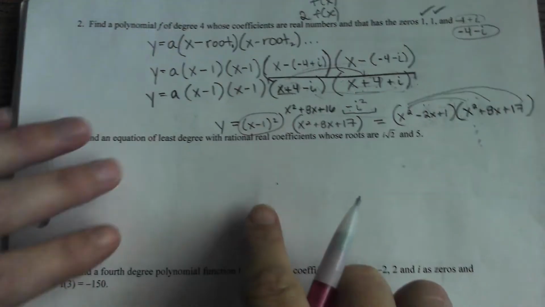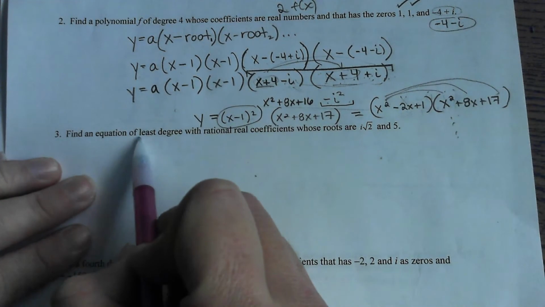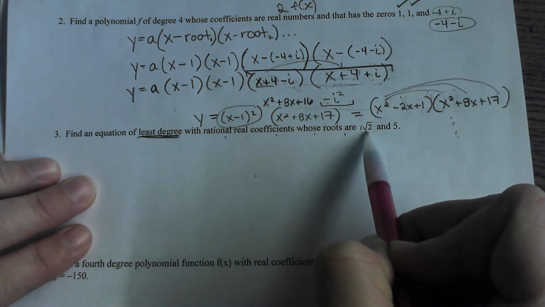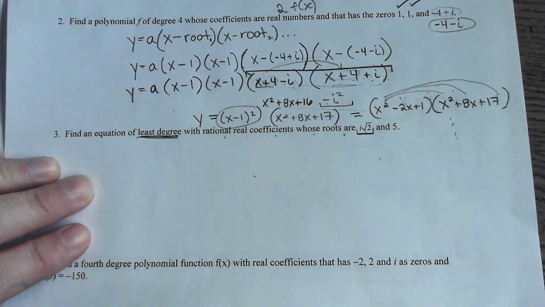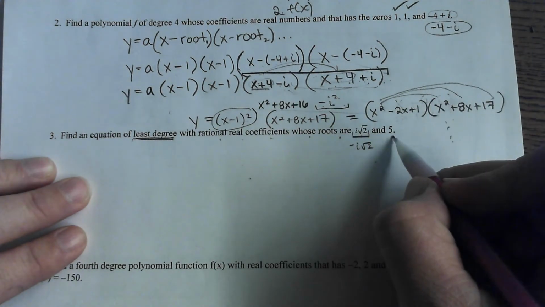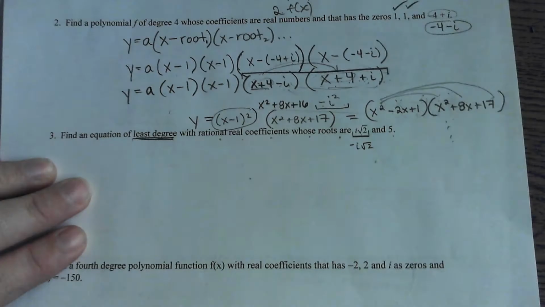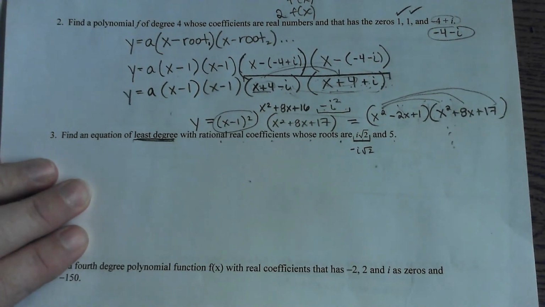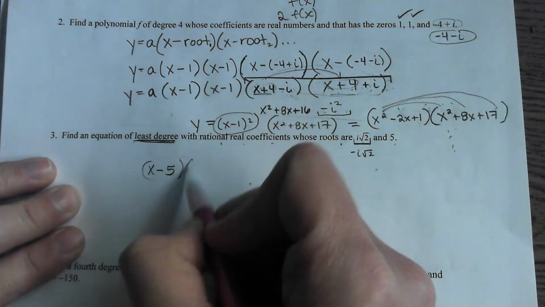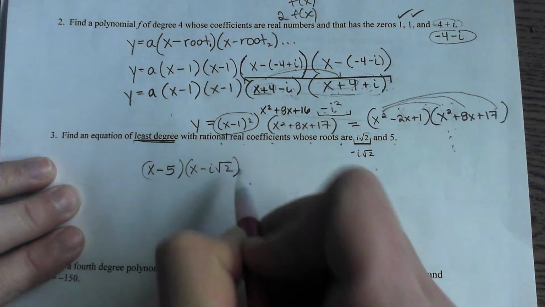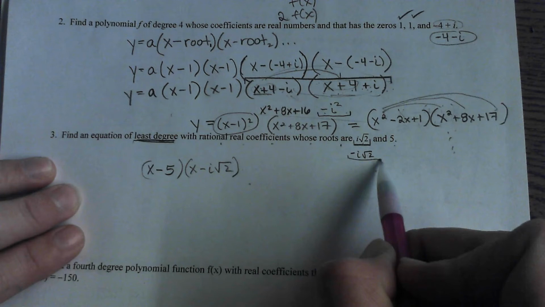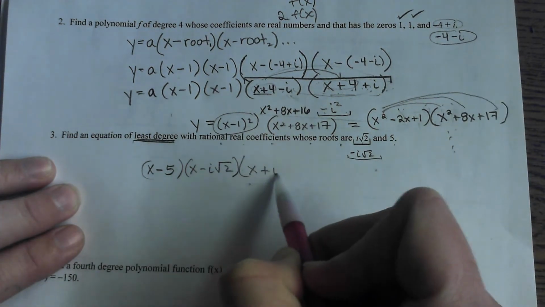Okay. On the next one, find an equation of least degree with real coefficients whose roots are i root 2 and 5. So if i root 2 is a root, what else is? Negative i root 2. And 5 is a rational root, so we don't have to worry about a conjugate with that one. So our factors are x minus 5, x minus i root 2, and Sarah, this is where your double negative is going to come up, because it's x minus the negative i root 2, which will turn it into x plus i root 2.